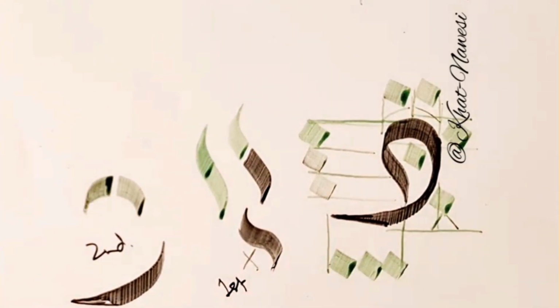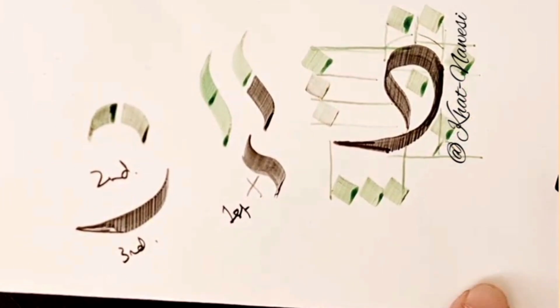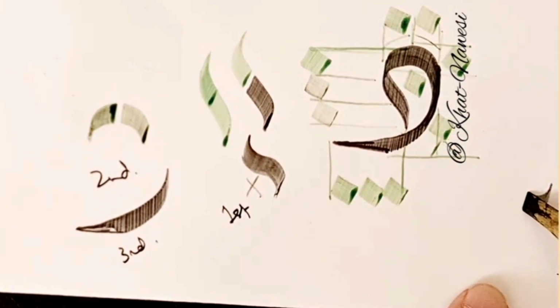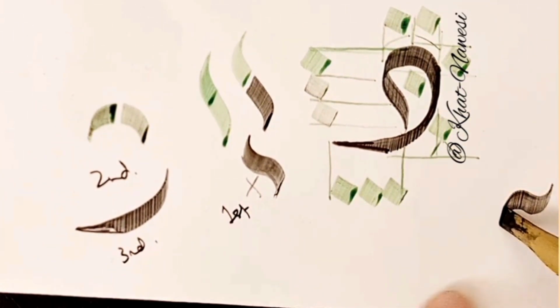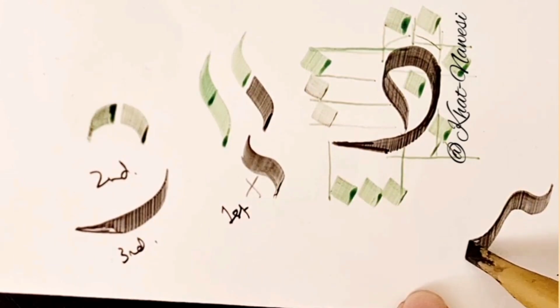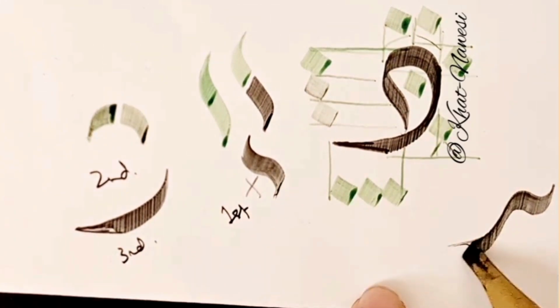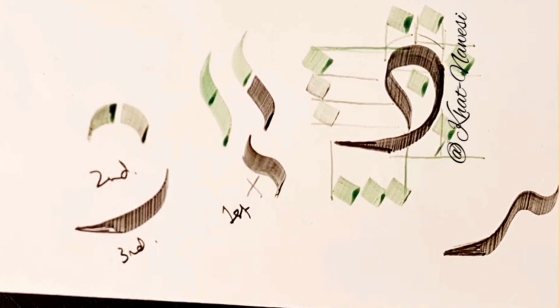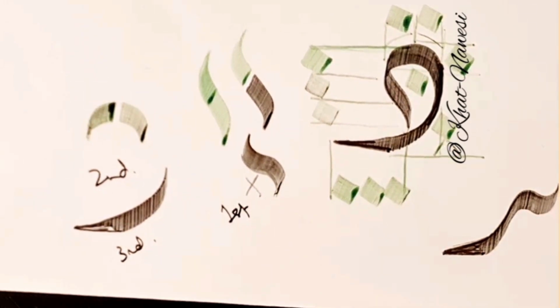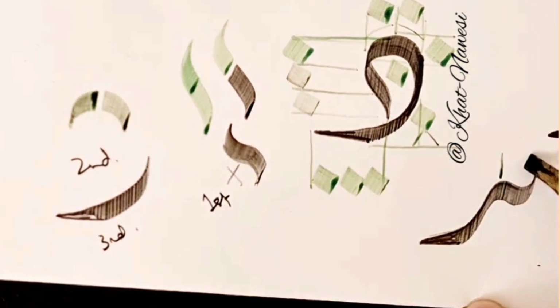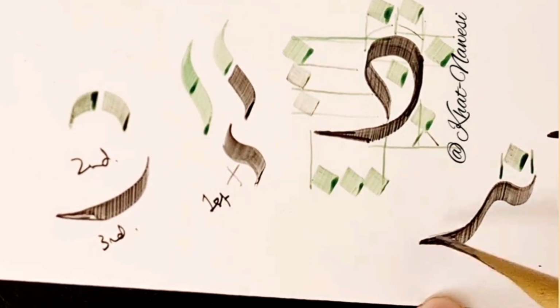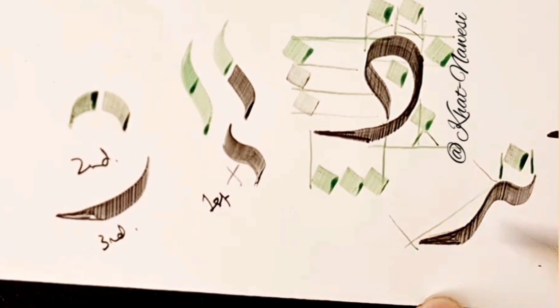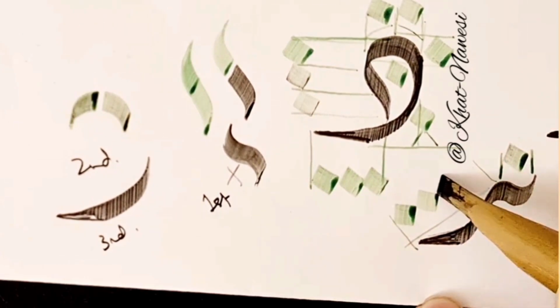Now coming towards the mutasil shape. Its mutasil shape is like we are joining it with shosha. It's looking like a ra in mutasil shape, but its length is smaller than ra. Here now I'm going to put measuring dots. This shosha is 1 nokta. And this mutasil daal is 4 nokta.